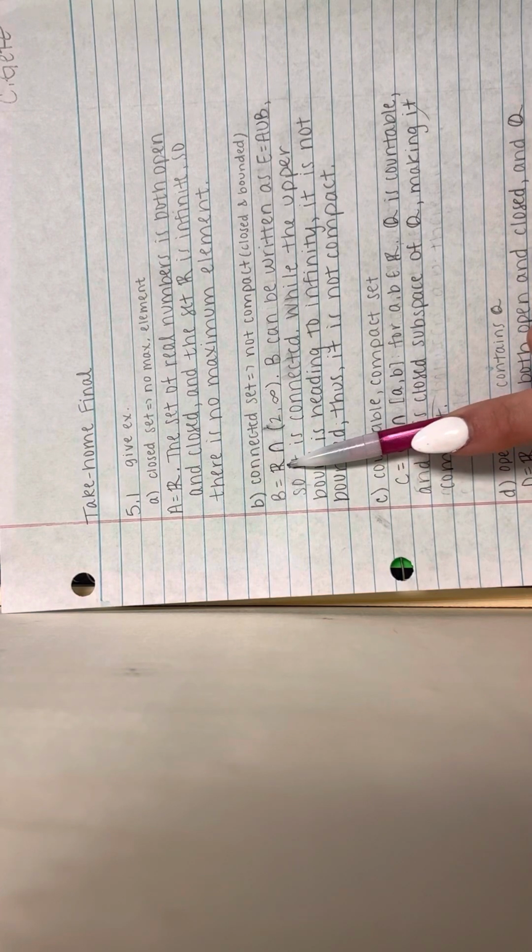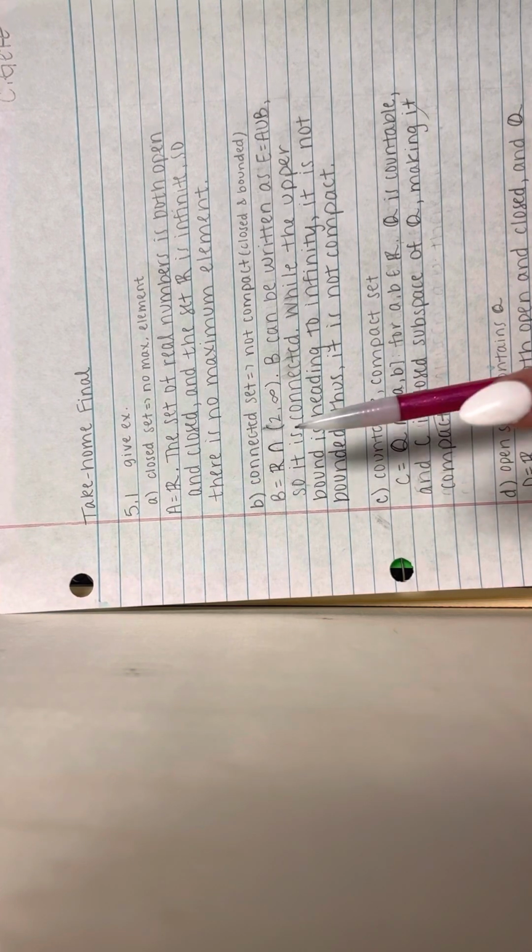For part B, we need a connected set that's not compact. I chose the intersection of the set of real numbers and the interval 2 to infinity, because this can be split up and written as E equals A union B. We can also see that every element is in this set because the numbers are real numbers. Therefore, it's connected. While the upper bound is heading to infinity, we can see that it's not bounded, thus it's automatically not compact.